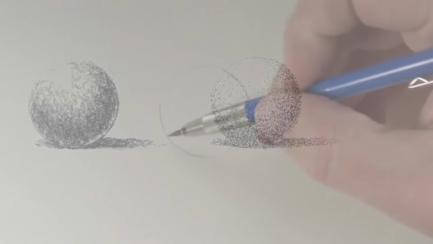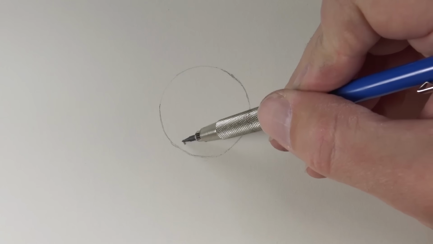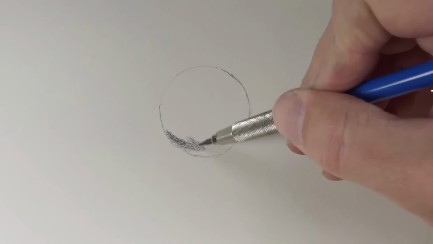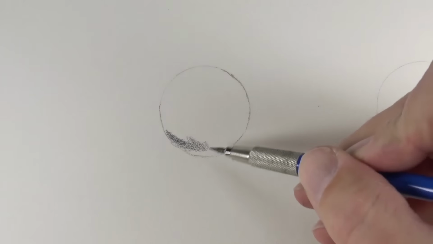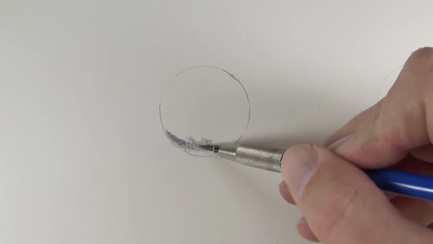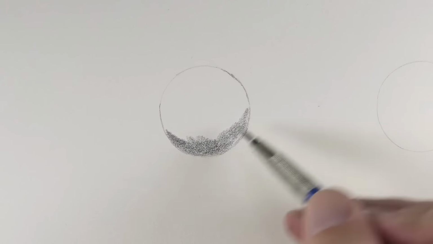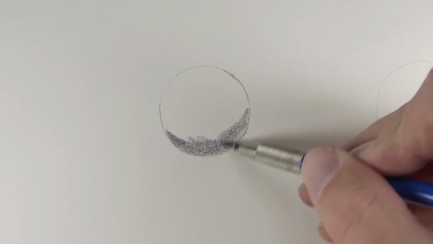The next graphite application technique is referred to as circling. Circling occurs when small circular strokes are made with the pencil, and the pressure applied to the pencil is controlled by the artist. This typically results in a smooth gradation of tone and value from dark to light.